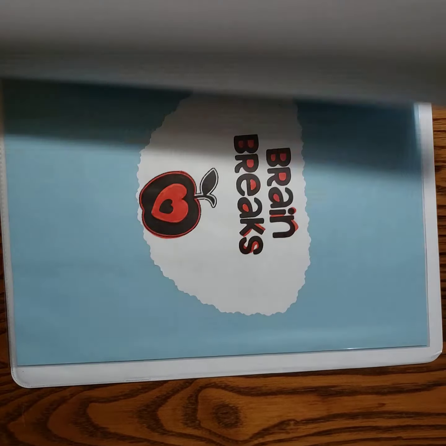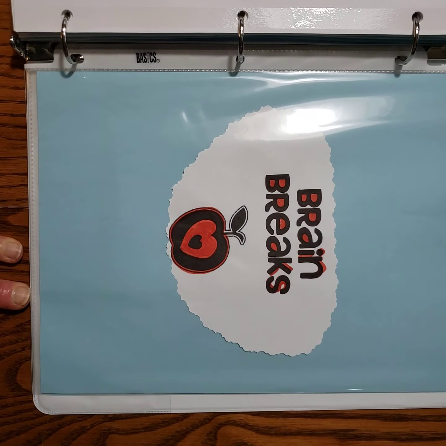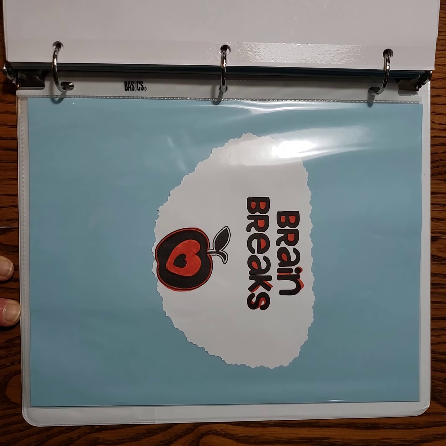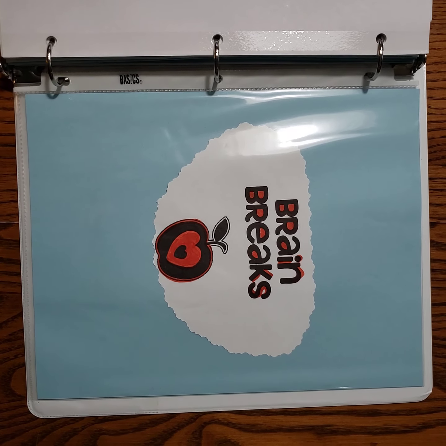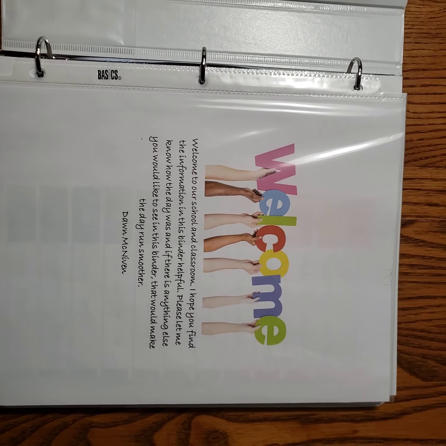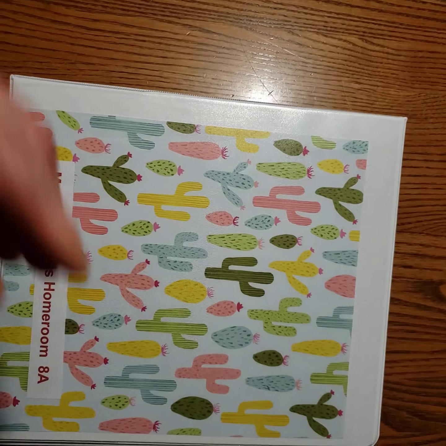And the last thing in the binder is just some coupons, which are on the back, and those are for body breaks, for brain breaks, and we do that often in class because I find they just need a little bit of a break. So that is my substitute teacher binder.